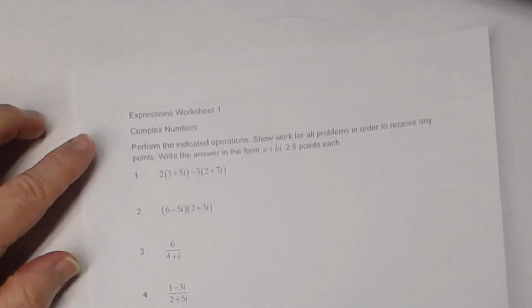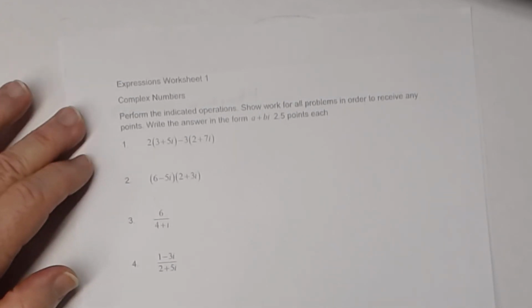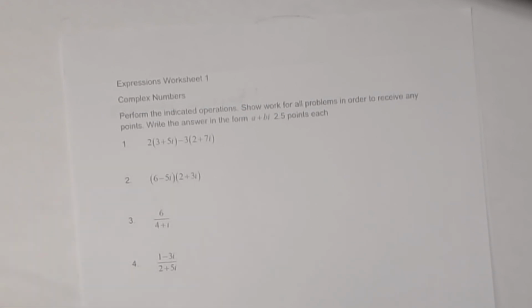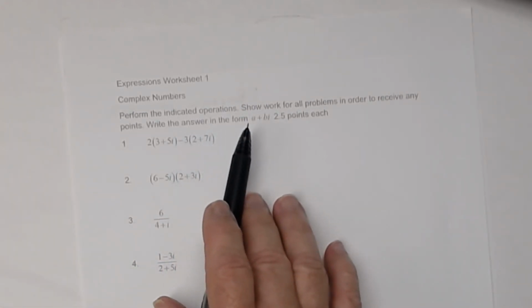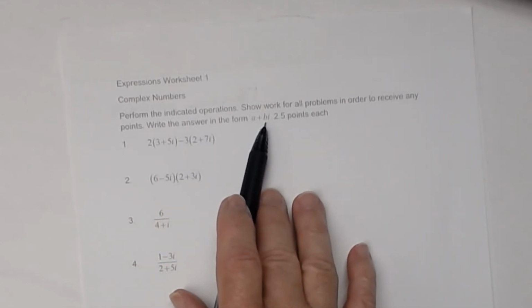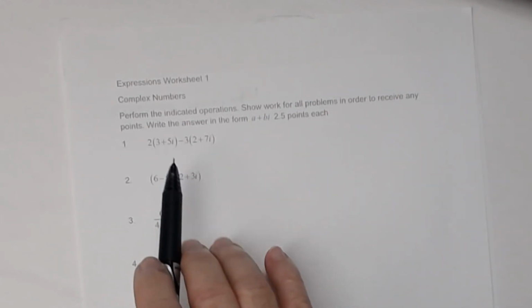All right, so this is the key to expressions worksheet 1. In this case, you're dealing with complex numbers, which have the imaginary unit i in them. You want to perform the indicated operations and write the answer in the form a plus bi, into that complex form. So you have the real part and you have the imaginary part. So let's get number 1.